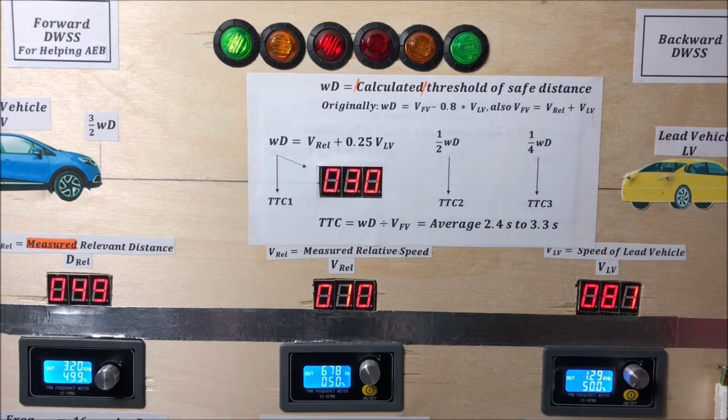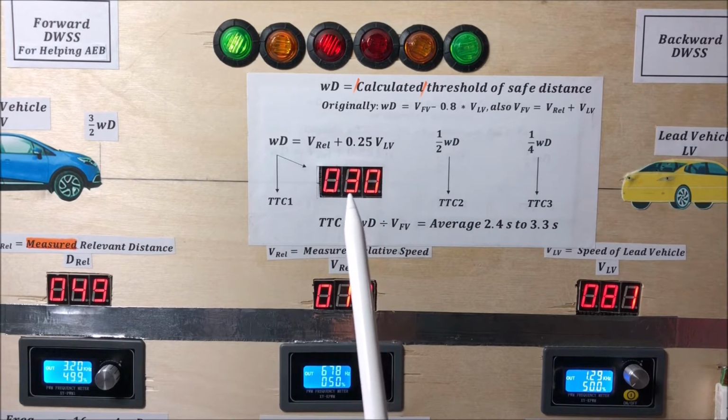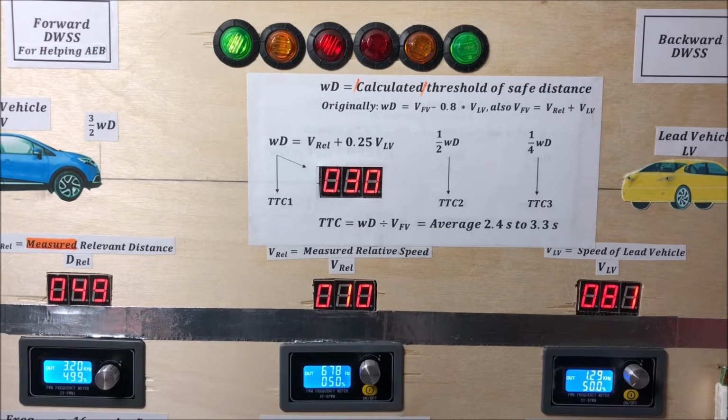In order to activate the green lights, I can now reduce the distance between the two vehicles to less than 45, because we have the calculated value WD 30.